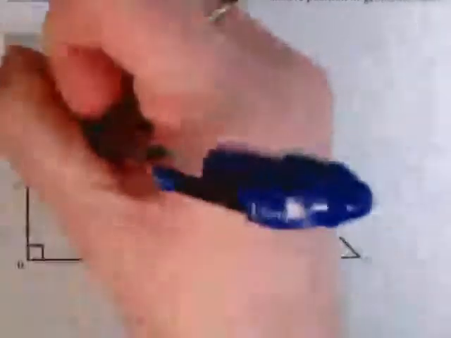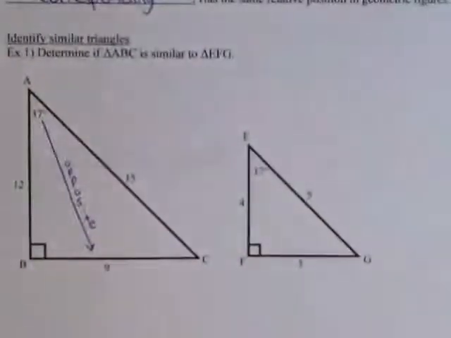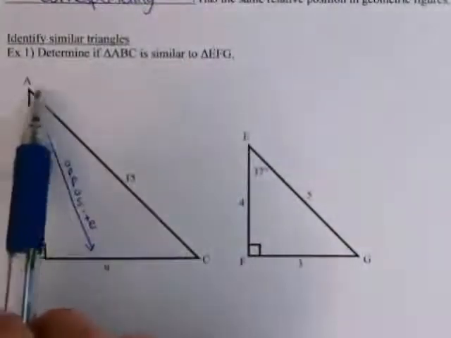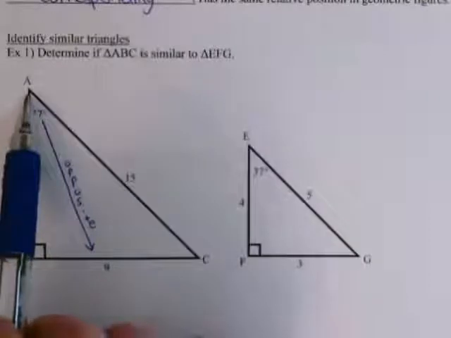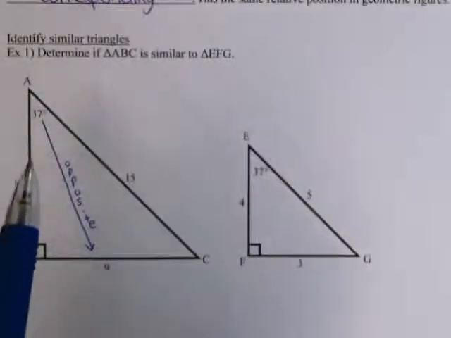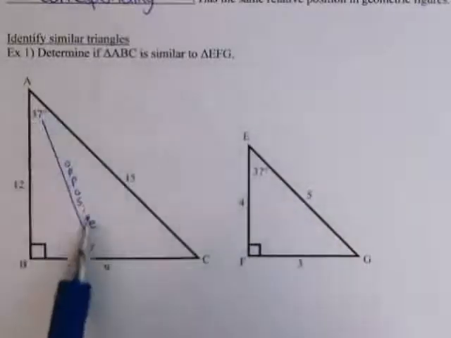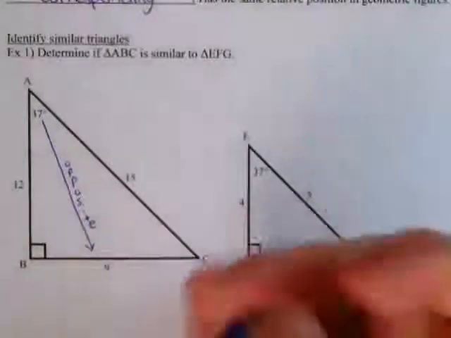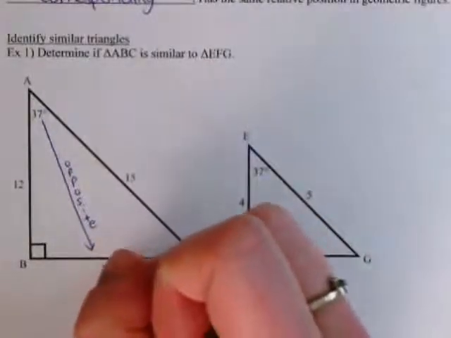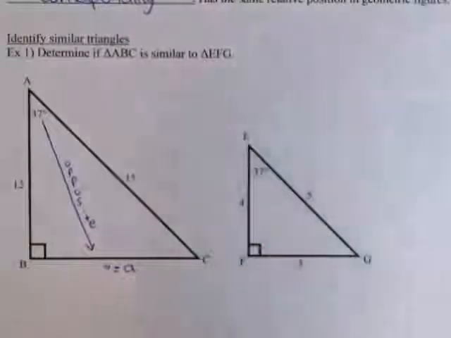So for example, this opposite side right there is opposite from angle A. And notice how the angles are identified by uppercase letters. So that means that this side right here that has a value of 9, it's actually equal to lowercase a automatically.